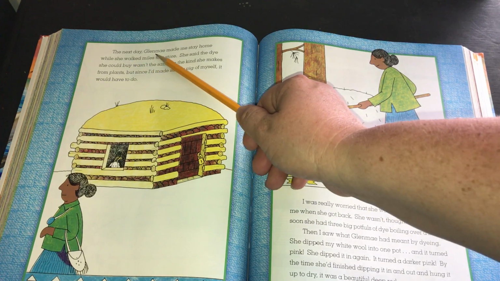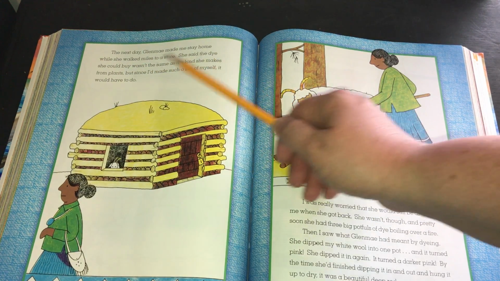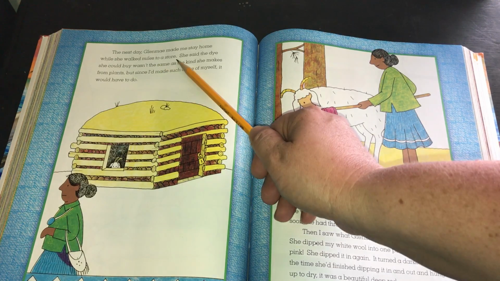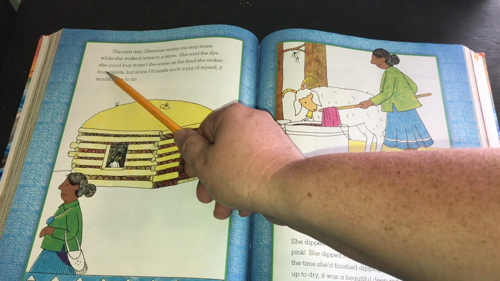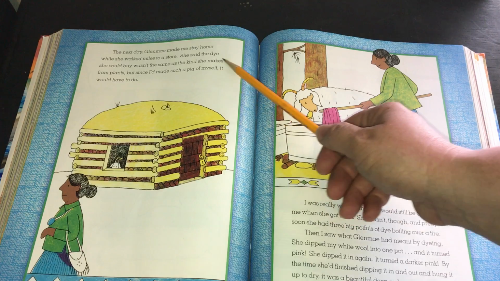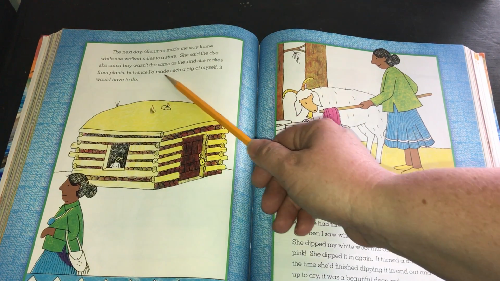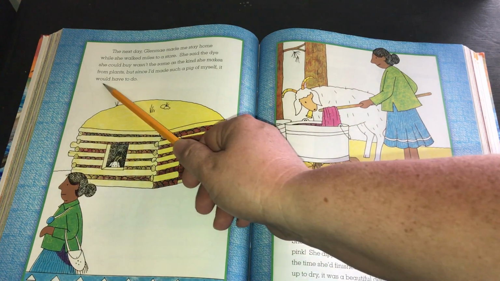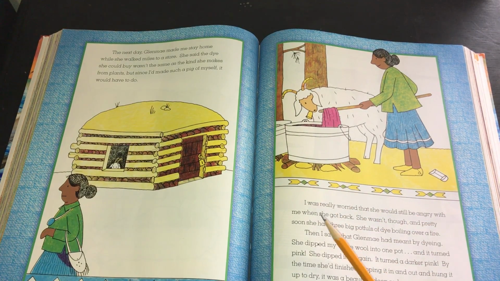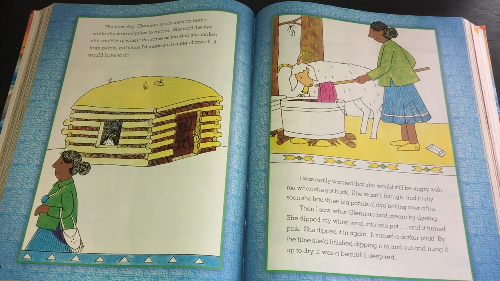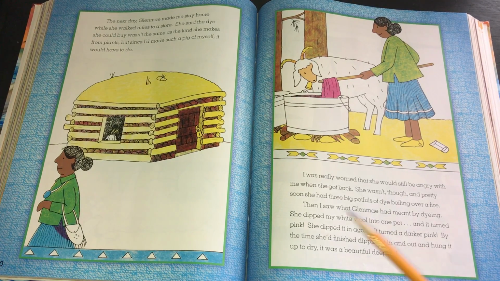The next day, Glenmay made me stay home while she walked miles to a store. She said the dye she could buy wasn't the same as the kind she makes from plants, but since I'd made such a pig of myself, it would have to do. I thought he was a goat, not a pig. I was really worried that she would still be angry with me when she got back. She wasn't, though, and pretty soon she had 3 big potfuls of dye boiling over a fire.